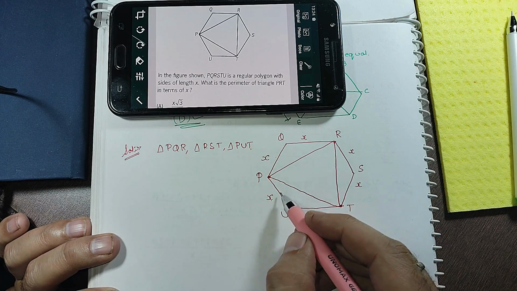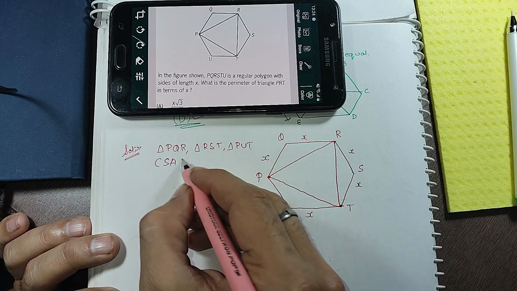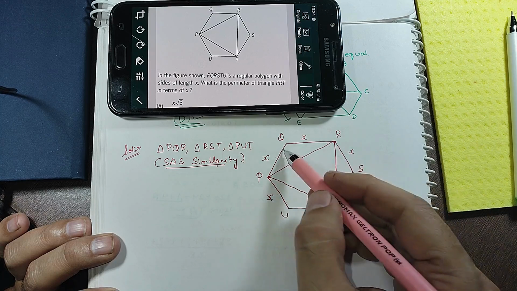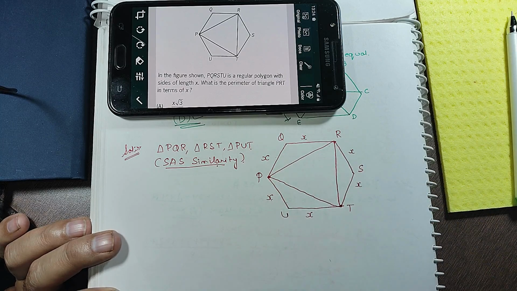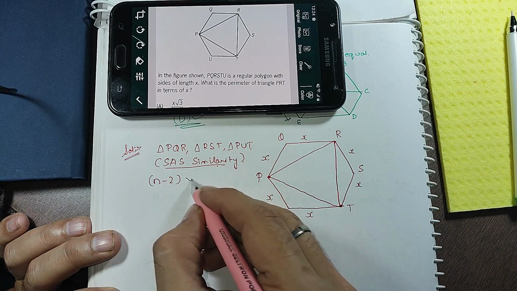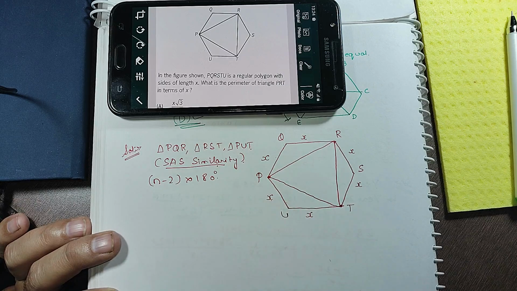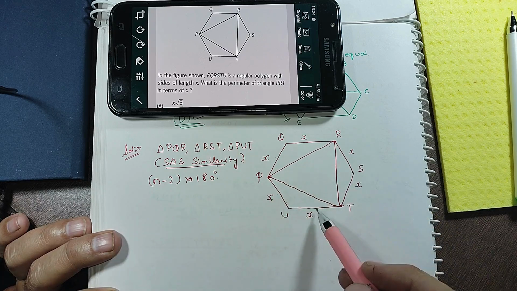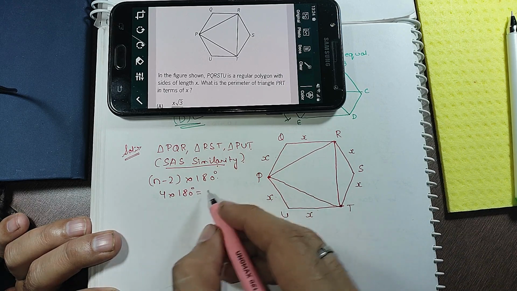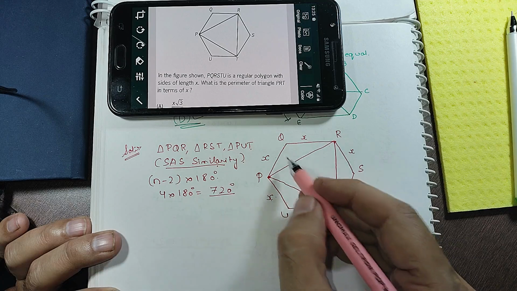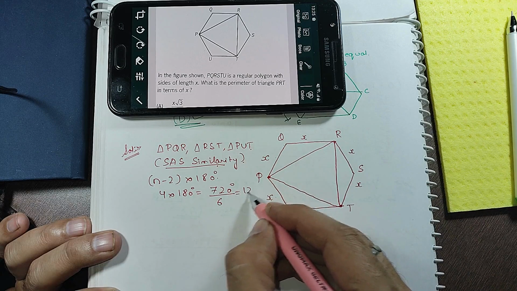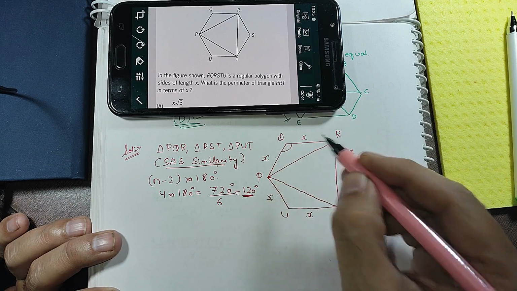Right, with SAS congruence, because this is a regular polygon, so each of the interior angles will be equal. Right, now if you want to find, I can tell you that the sum of interior angles is always equal to n minus 2 into 180. This is additional information I am giving to you. So the number of sides is 1, 2, 3, 4, 5, 6. So 6 minus 2, 4 into 180 degree will be the sum of interior angles, which is equal to 720. Now dividing it by the number of angles, 6, so this will be 120 degree, the measure of each angle, right?